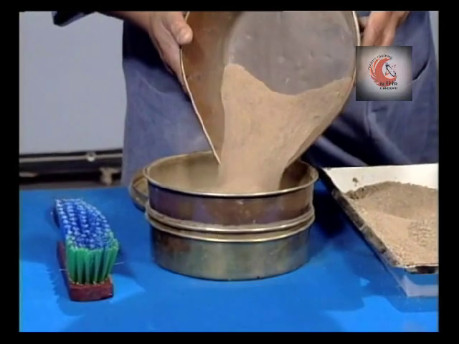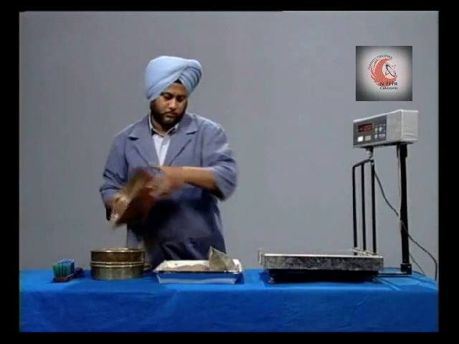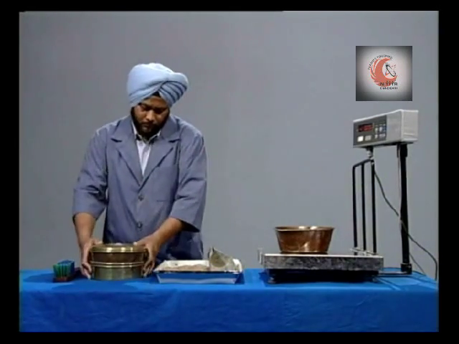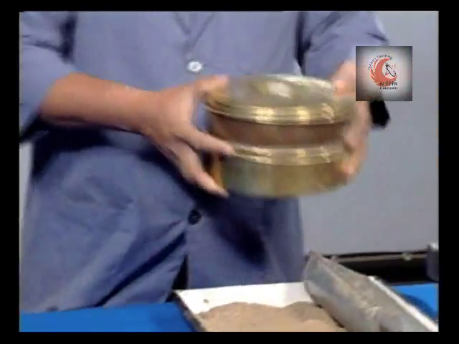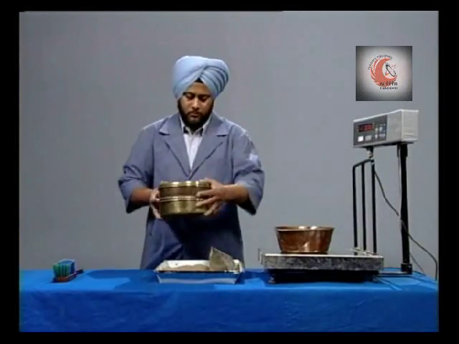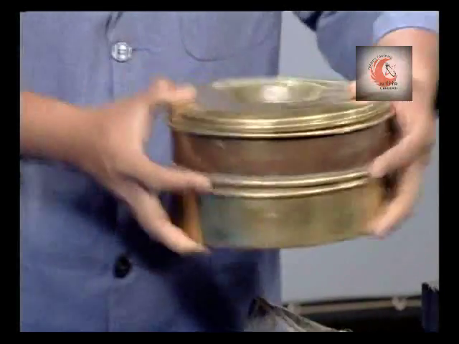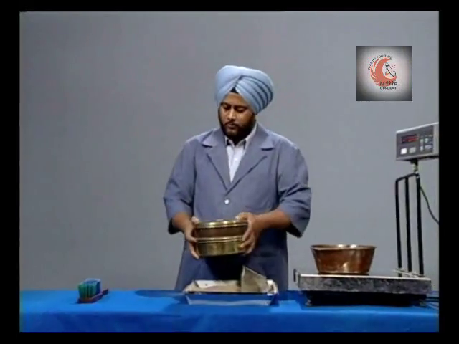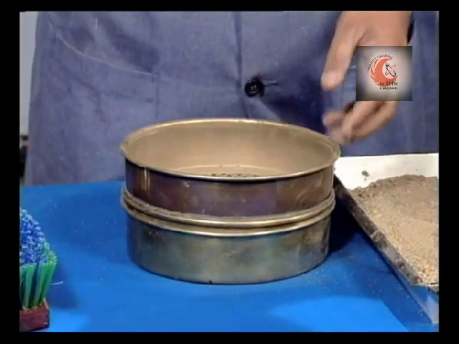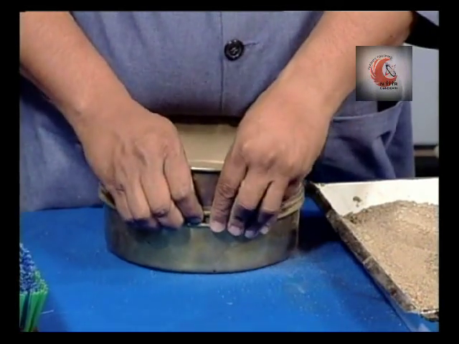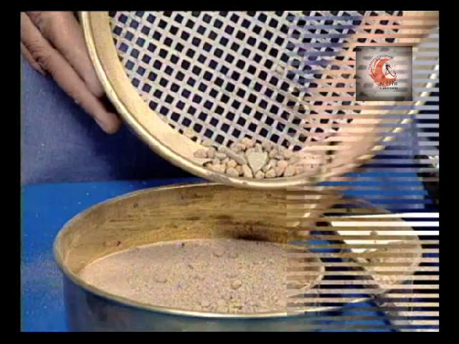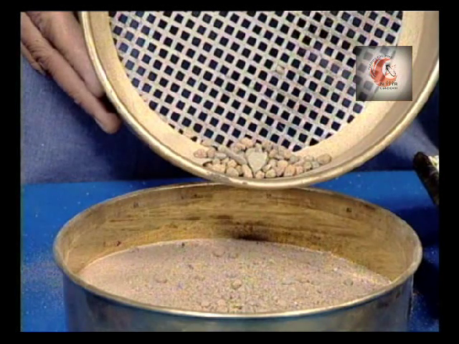First of all, sieve the sample through 4.75 mm IS sieve. The purpose is to separate the sample into gravel fraction and sand fraction.